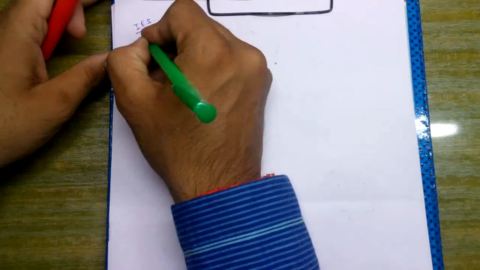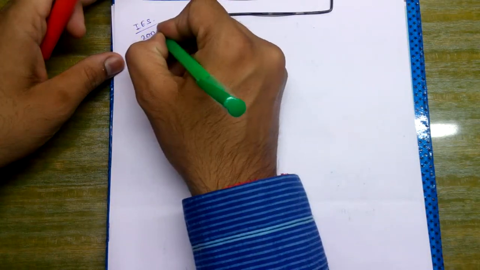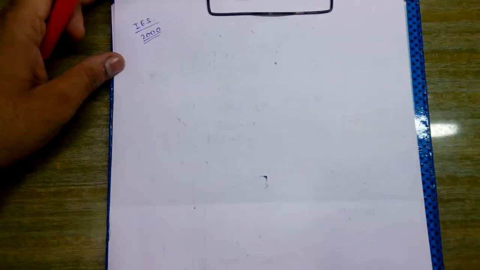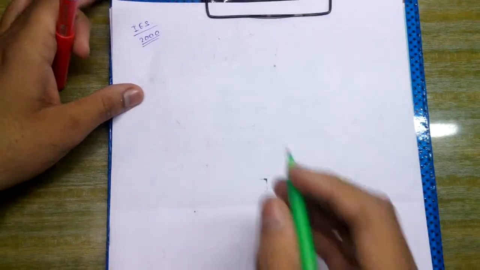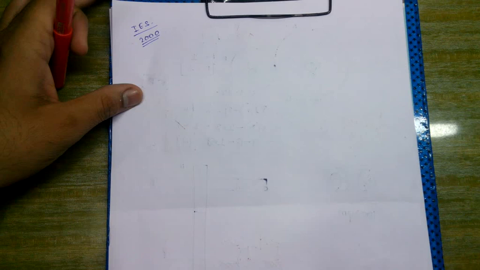And why am I solving all these numericals especially from IES? It is simply because these numericals are so good that they involve more than one concept to be applied in a single question. So I will draw the diagram for this question.